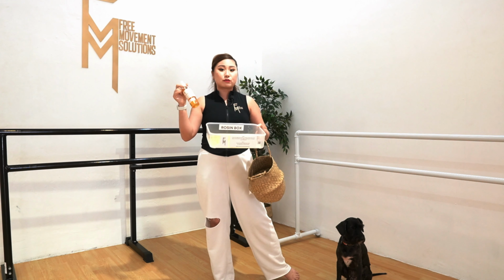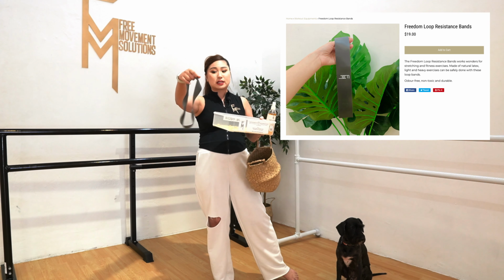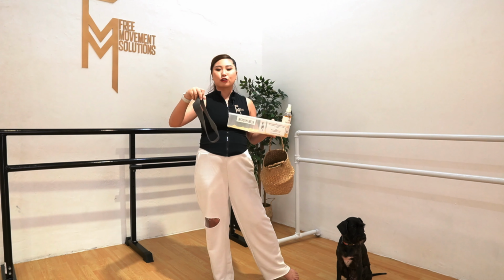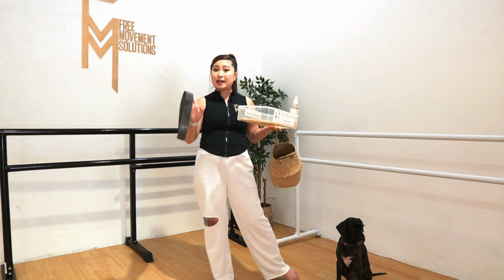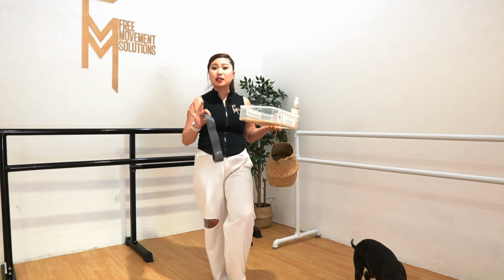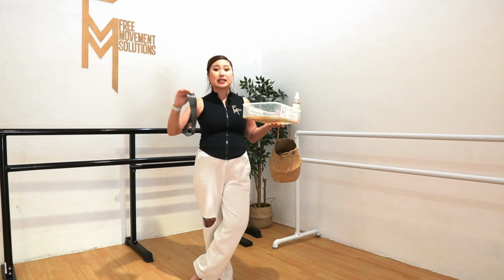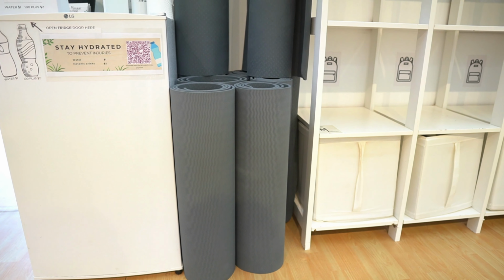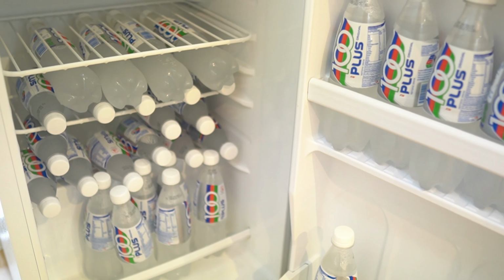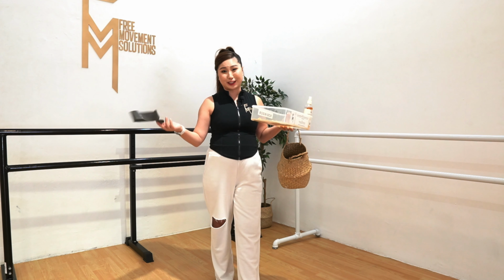So yes, we actually have two different types over here, and of course we have our loop resistance bands, which look like that. So again, equipment like these are great for fitness, are great for different things that you want to do in the studio, because dance is not just dance, it is also fitness and making sure that you have the strength and the agility to make sure that you last throughout the whole dance performance, dance class and everything. I'm going to show you the other equipment that we have. So we've got yoga mats, we have drinks and a fridge in our dance studio, but again, those are things that we feel are necessary for having classes over here.